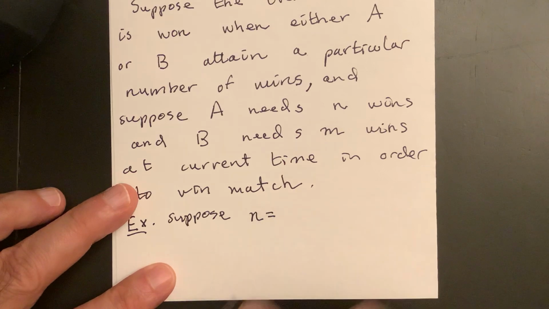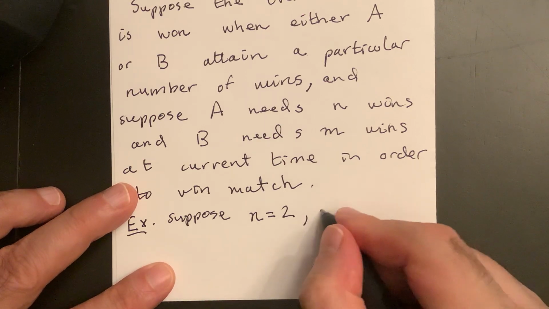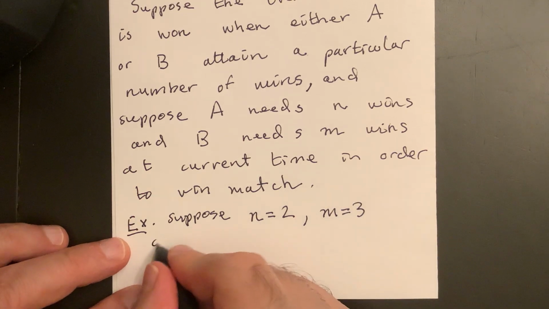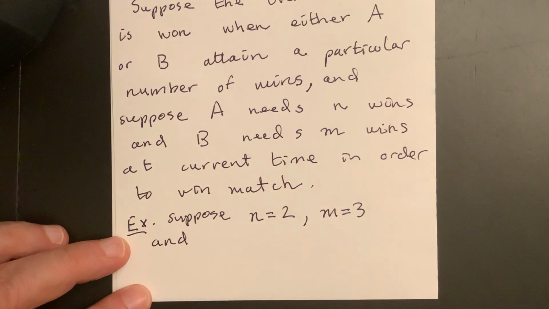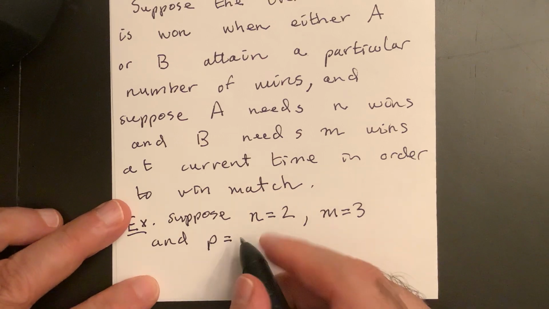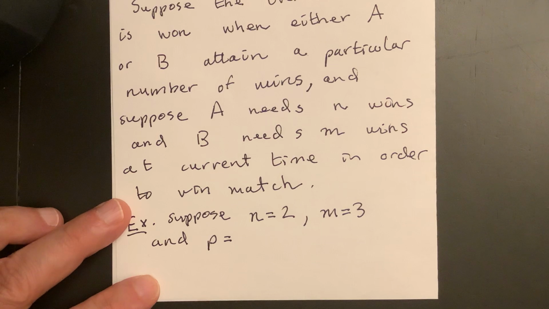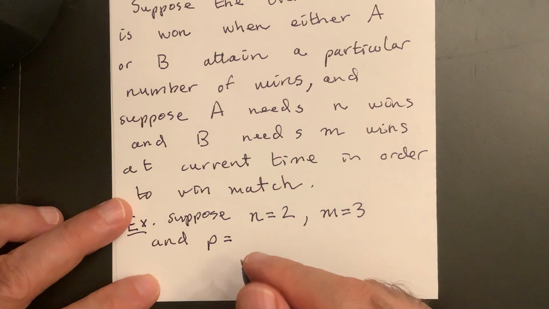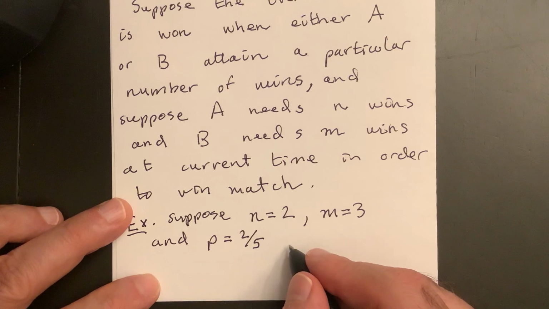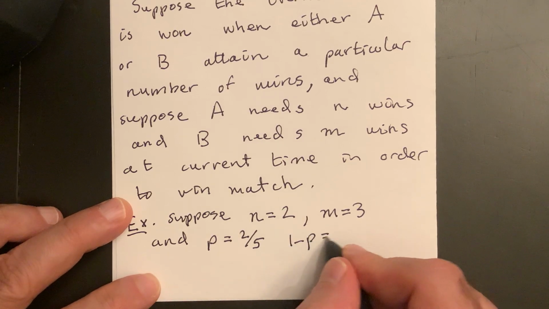n, the number of games A needs, we're going to model it after the current state of the basketball series, but it might be different by the time you read this. So A needs 2 more wins, m equals 3. B needs 3 more wins to win the series. And we'll suppose A team has a lower probability to win. So I'm going to make it, should we make it 2/5? 0.4? Yeah, we'll just make it 2/5, even though it should probably be closer to 1/2. So the probability B wins a game is 1 minus p, right, is 3/5.